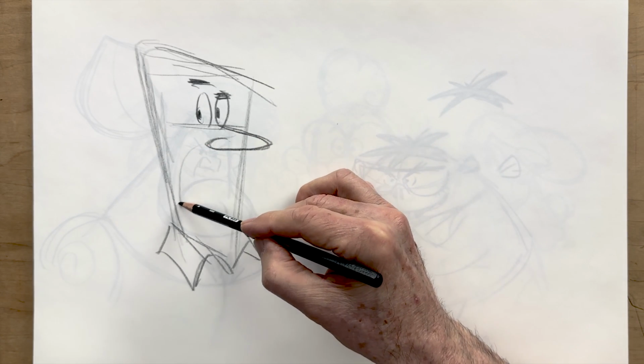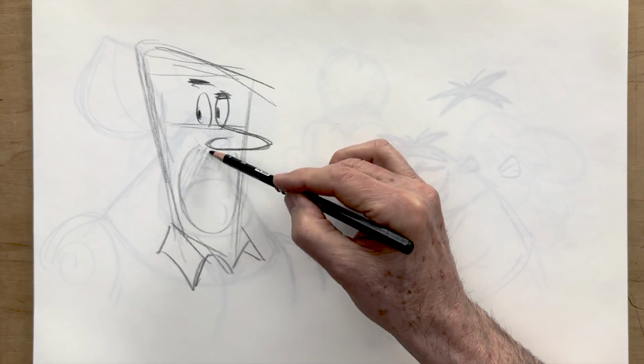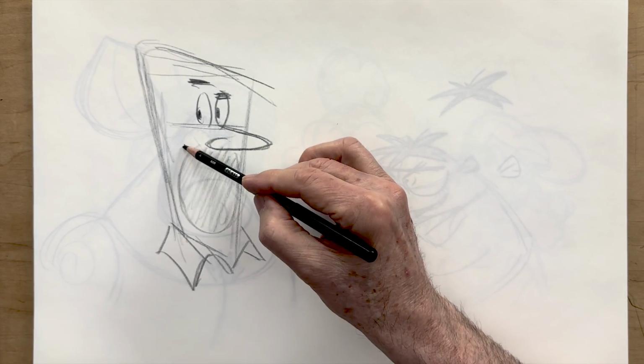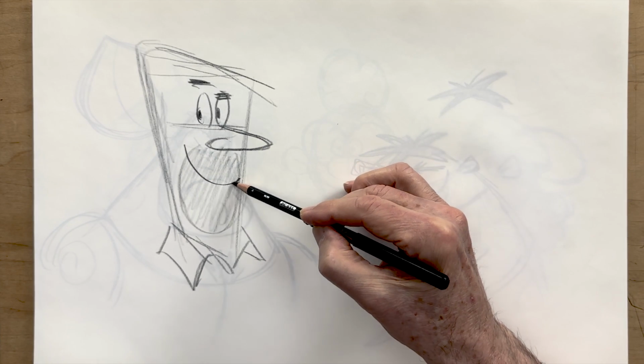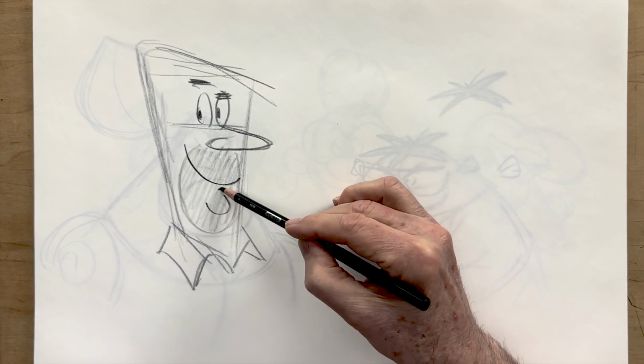I'm going to do kind of a mask right here of where his mouth would be. I'm going to shade that in as if he's got like a 2-day growth of beard. And then his mouth will be right in there like that. And his chin, lower lip.